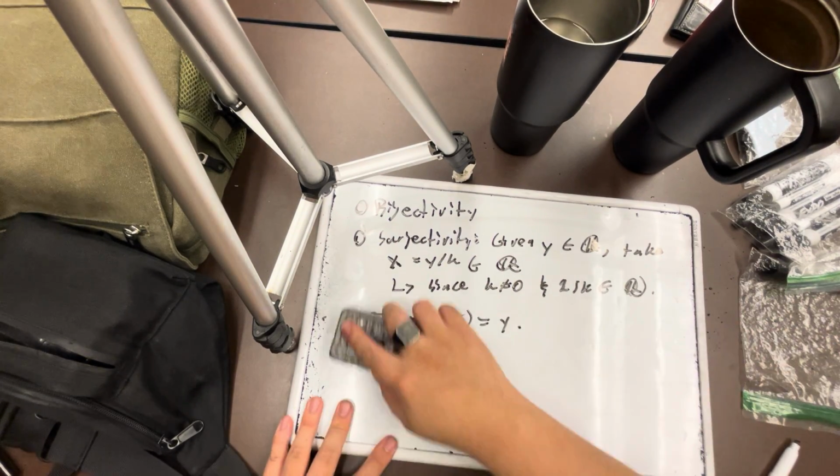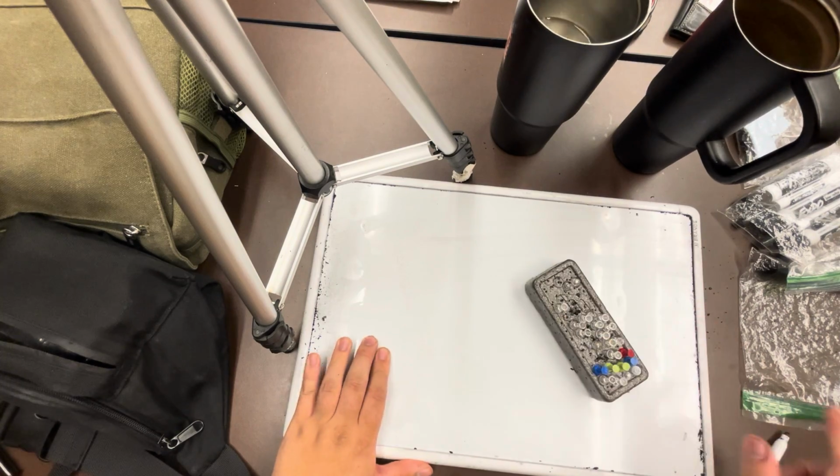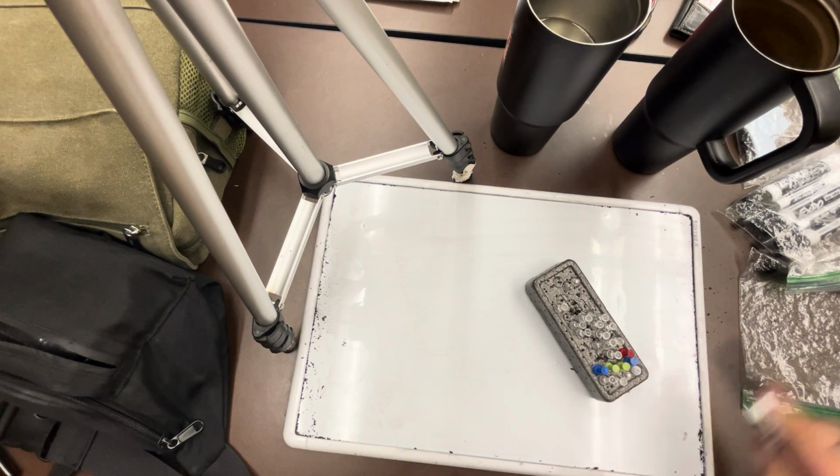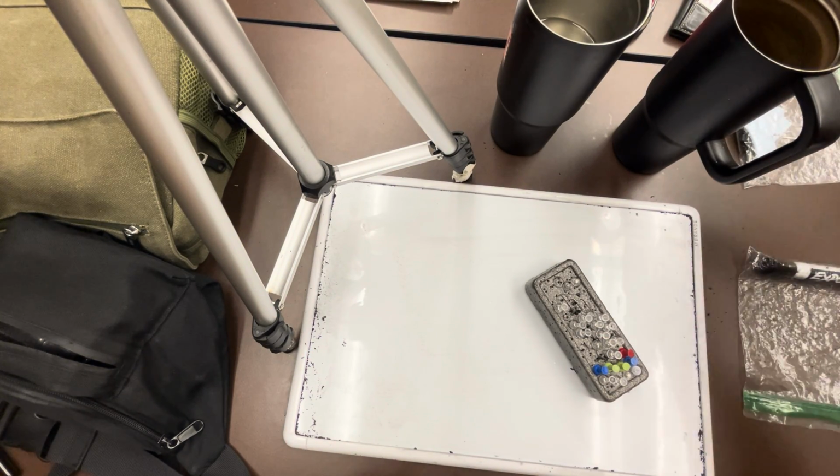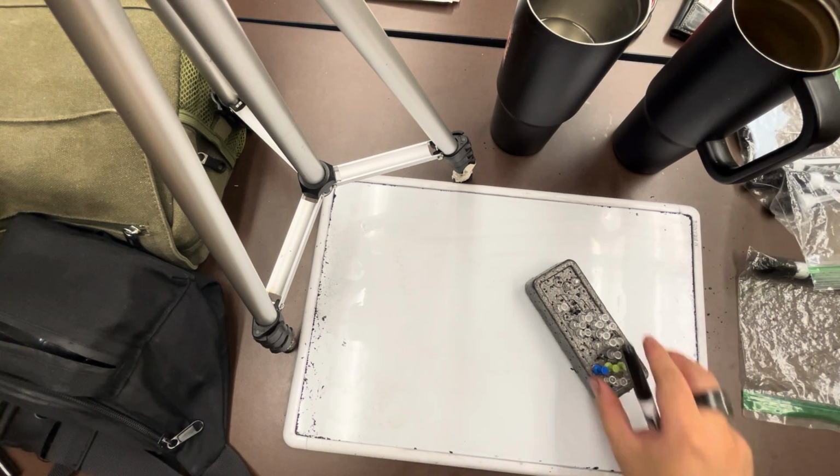Actually, let me erase and then switch the markers out. This one's going dry at this rate. Okay, I only got 2 left on here, so, but we can use the bigger one just in case.